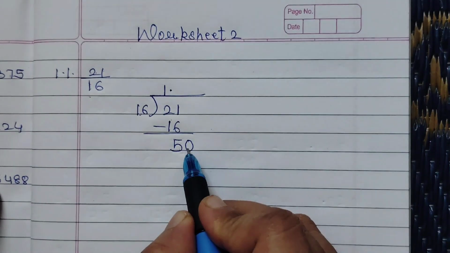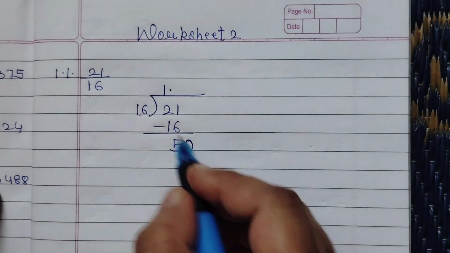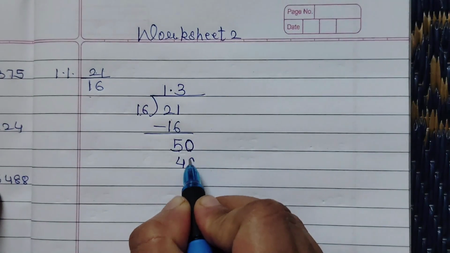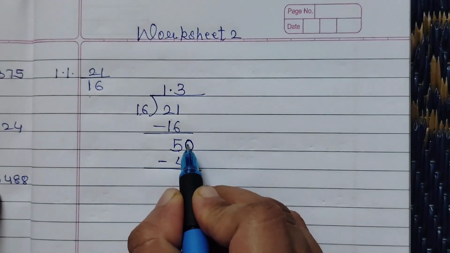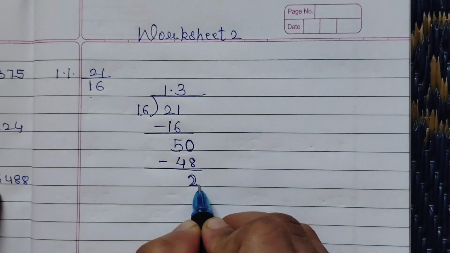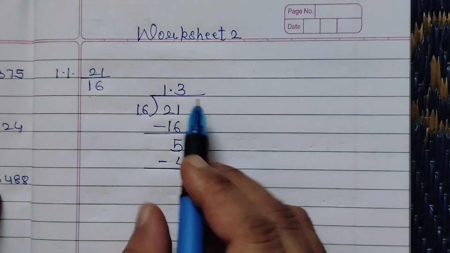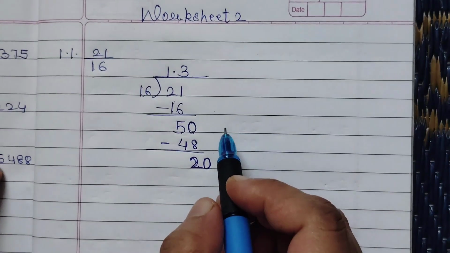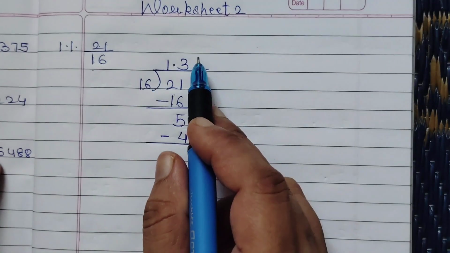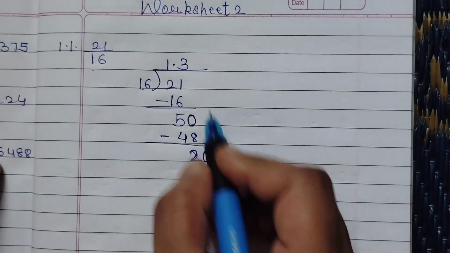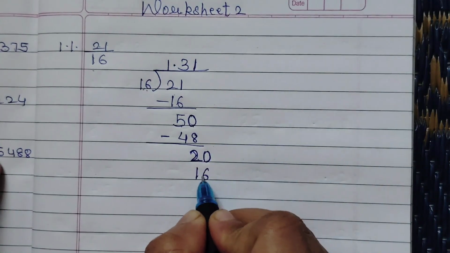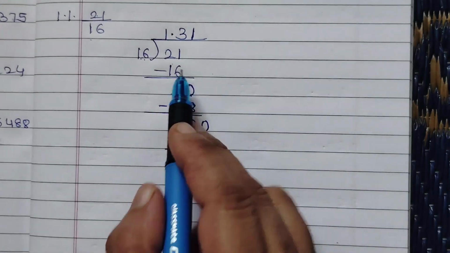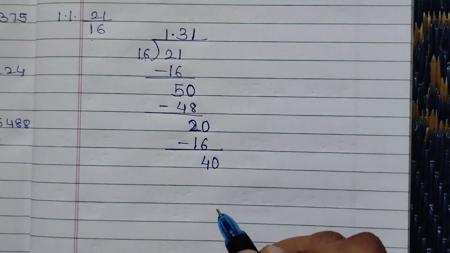When we put the decimal, next we bring down 0, so now it is 50. 16 3s are 48, so 50 minus 48 gives us 2. As we have already put the decimal, here a 0 comes. Now 20. 16 ones are 16, 16 2s are 32. 32 is bigger, so 16 ones are 16. Again, 20 minus 16 is what? 4. Already we have put the decimal, so here it will come 0.